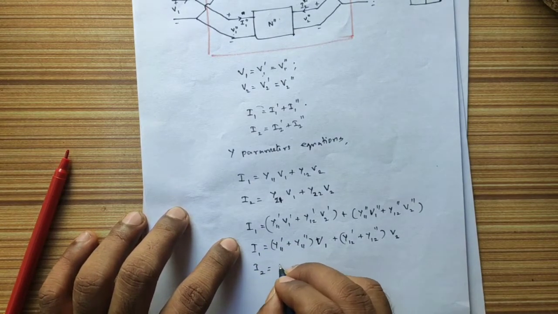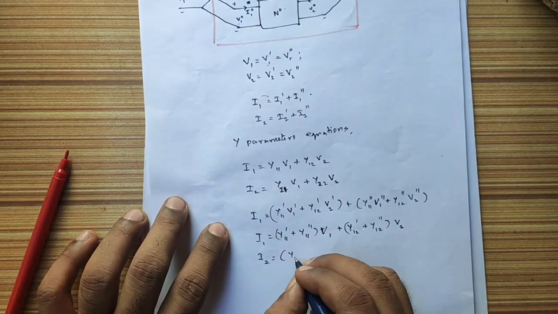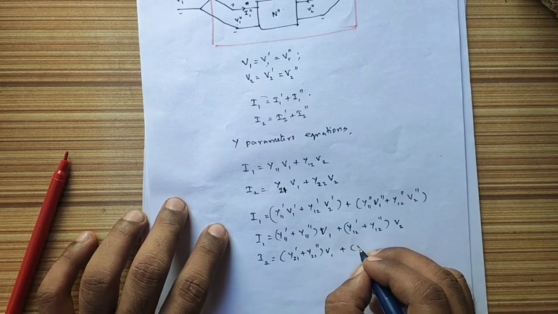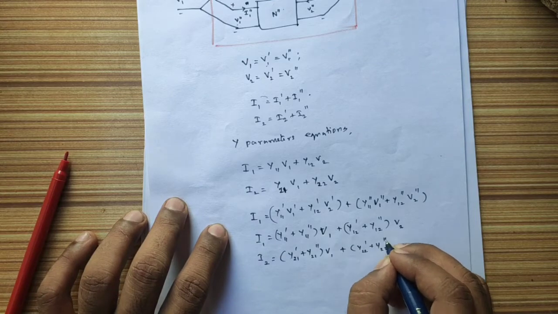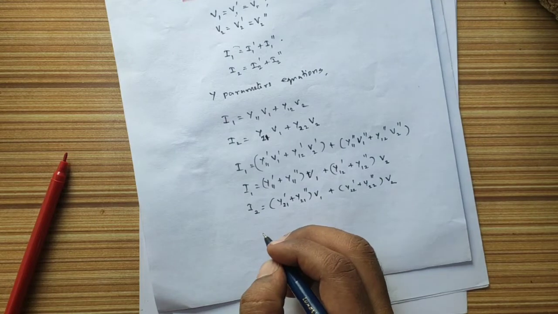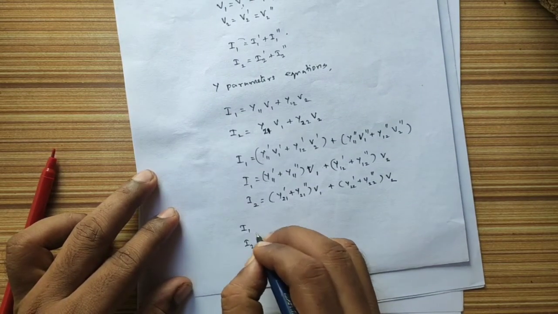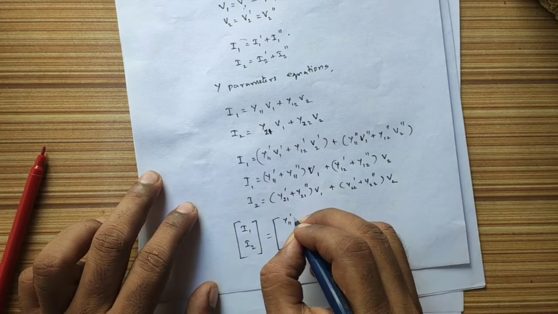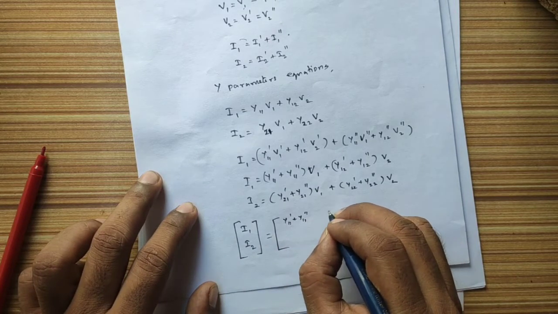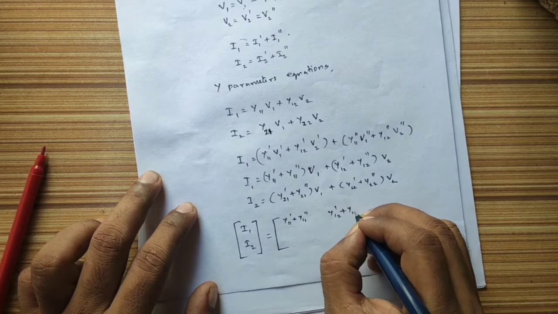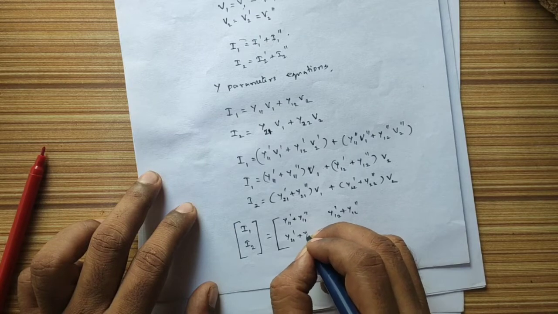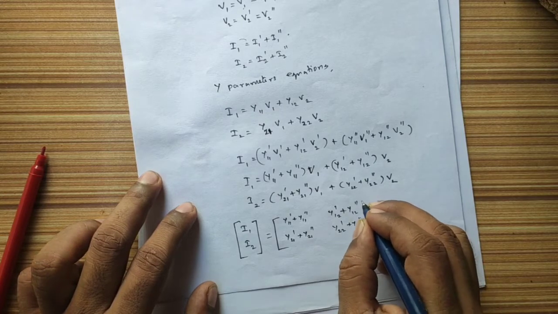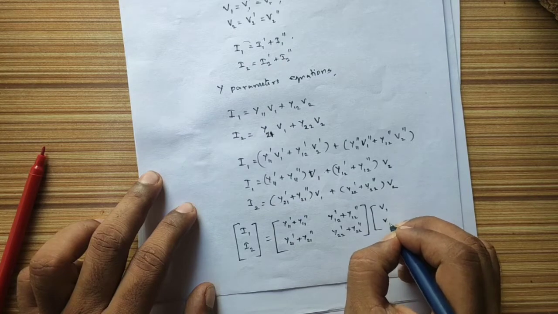In the same way, the second equation can be written as I2 equals y21 dash plus y21 double dash of V1 plus y22 dash plus y22 double dash of V2. In the matrix form, I1, I2 equals y11 dash plus y11 double dash, y12 dash plus y12 double dash, y21 dash plus y21 double dash, y22 dash plus y22 double dash, and the variables are V1, V2.